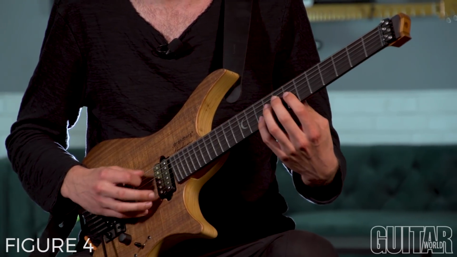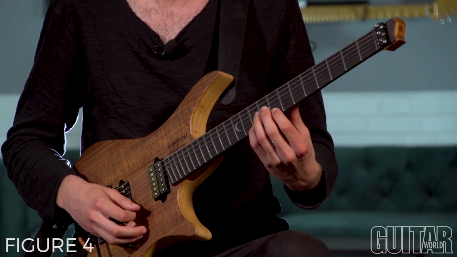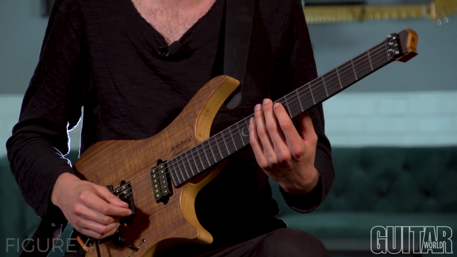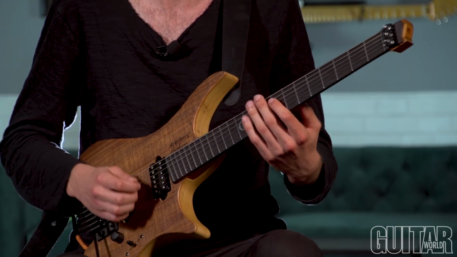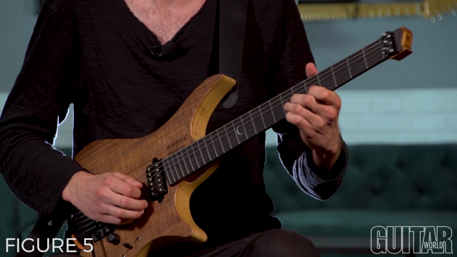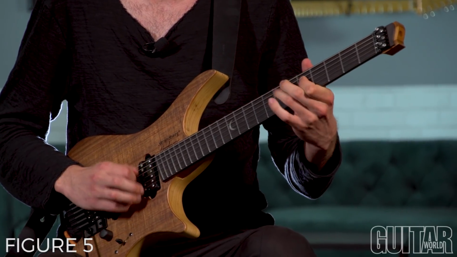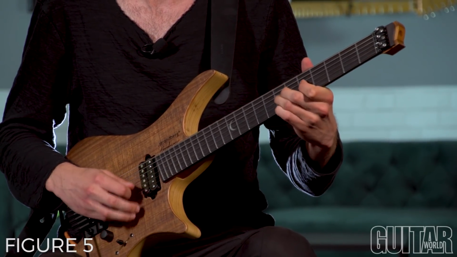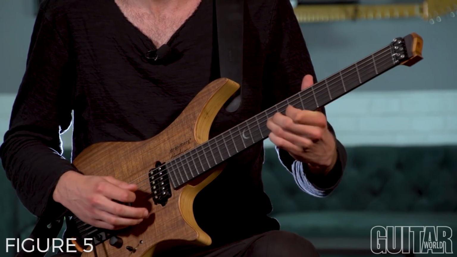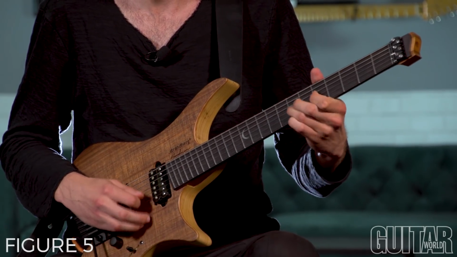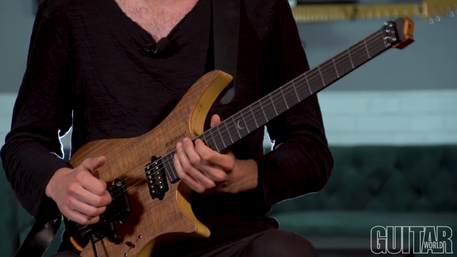But instead we have this, which already is a little bit more interesting, but you can still do more. And so that's a way you can noodle around with all the comfortable patterns, but over a different root note or over a different chord, and discover new sounds.